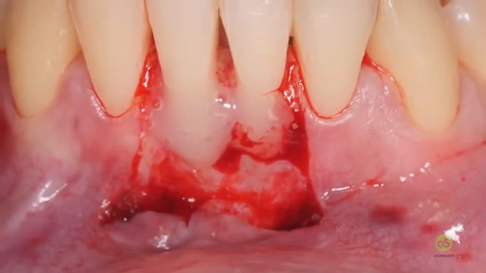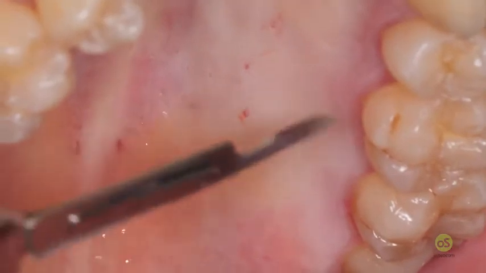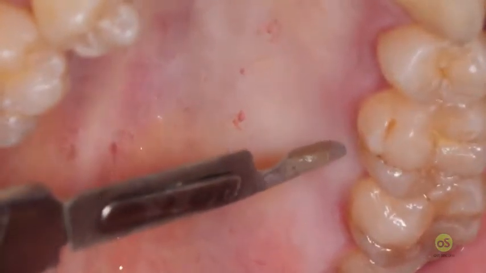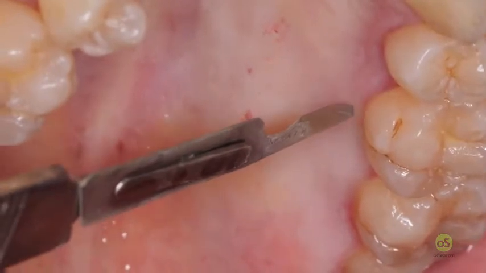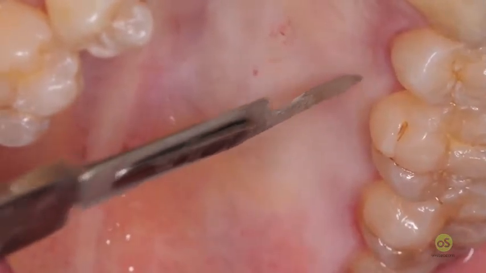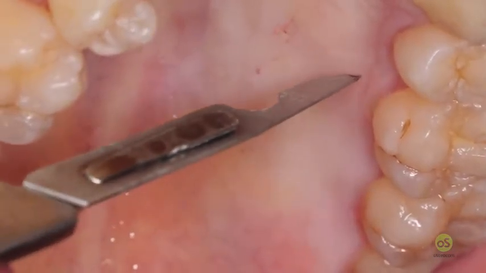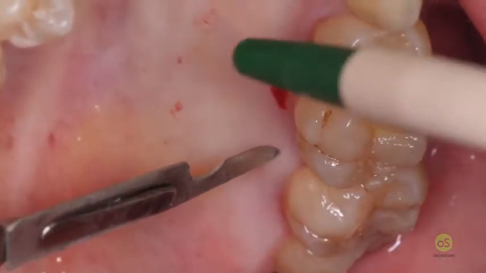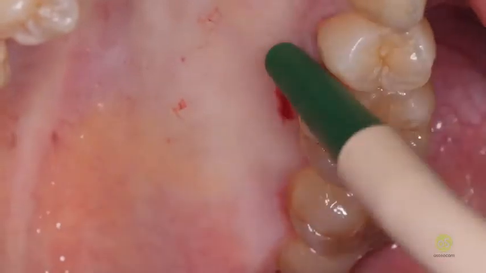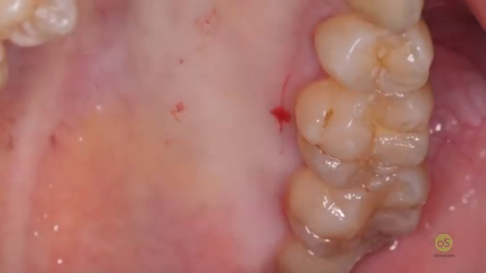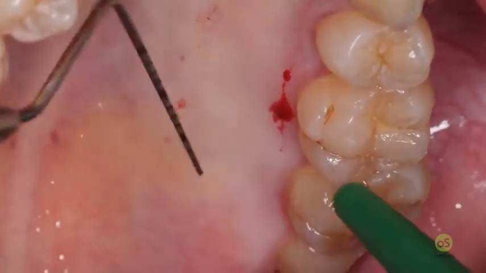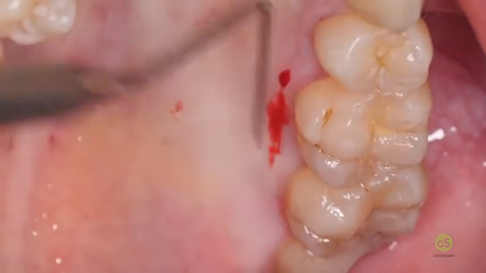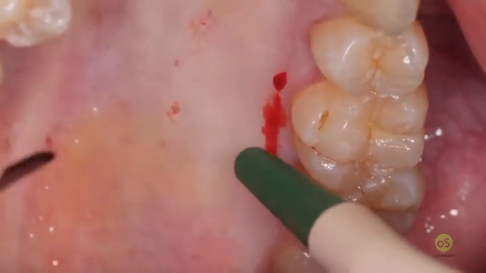Okay, now it's time to go to the palate. Okay, the incision as close as I can to the teeth. Always avoid the area of the rugae. I check the dimension. 13, right? Yes. So it should be longer than this.